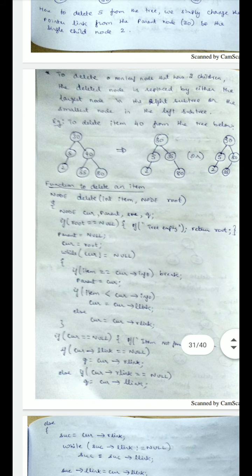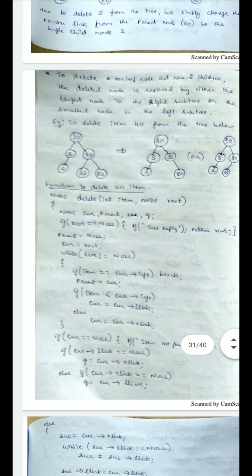We'll see how it can be performed with the function. Initially, if your root node is null, your tree is empty, and you return. If the root node is not null, the current node is the root node, and while the current node is not null, you compare the item you want to delete with the current node's information. If it is equal, you break, and the deleted information is the parent node. If your item is less, you move to the left part of the tree. If your item is greater, you move to the right part.